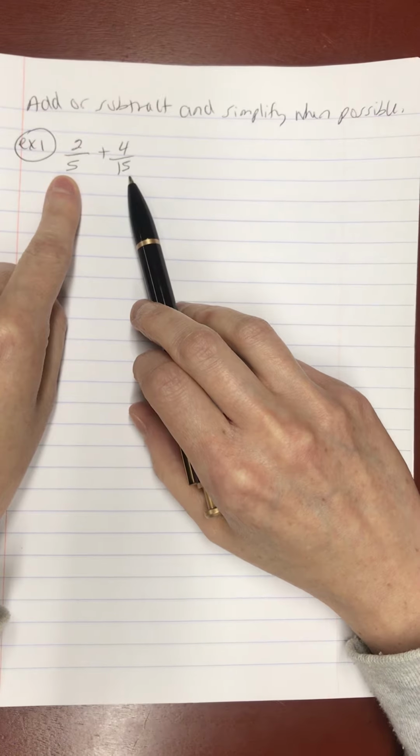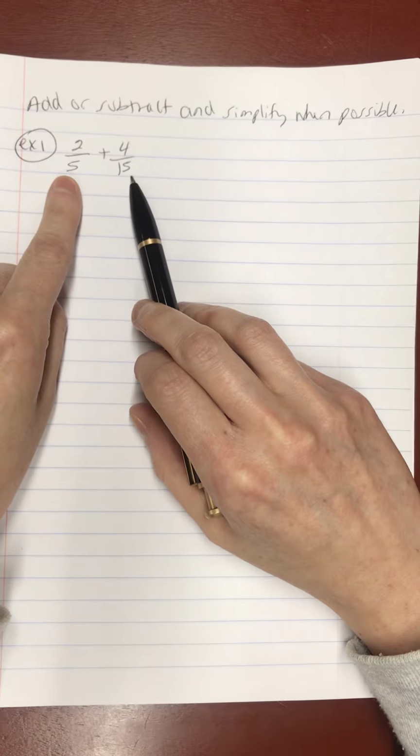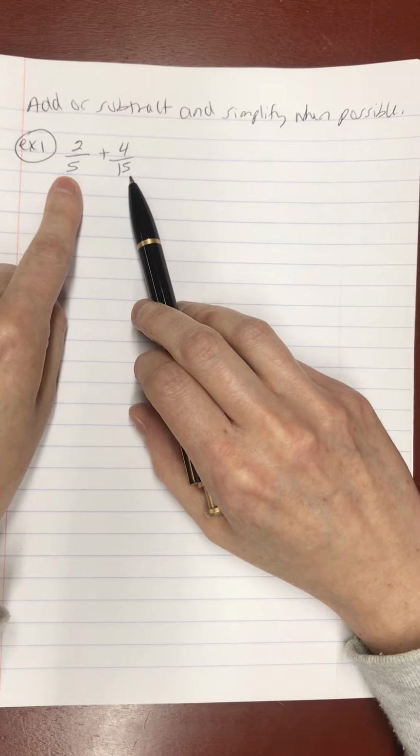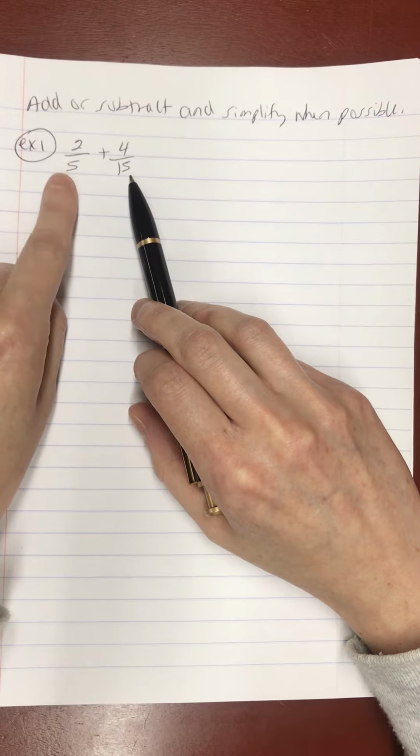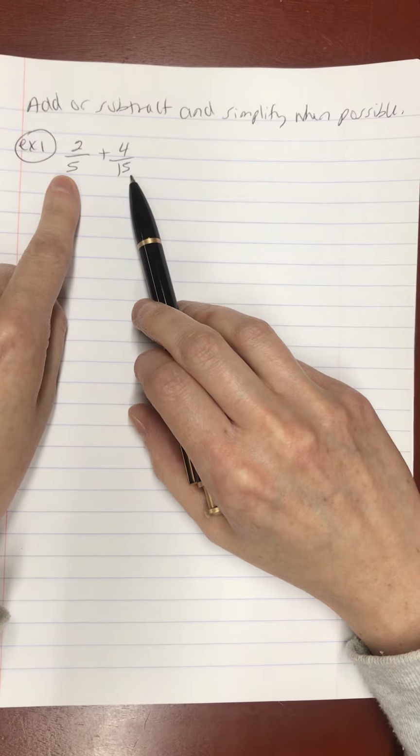Now think how I just phrased that. I'm not saying what's the lowest number you can take out of these numbers. That's not what I'm saying. I'm not saying what can you divide out of them. That's not the question. The question is, what's the lowest number that 5 goes into and 15 goes into? In other words, that you can multiply these numbers to get something.